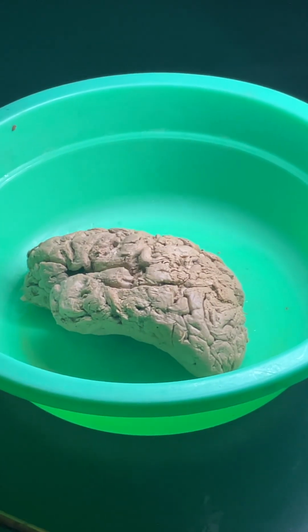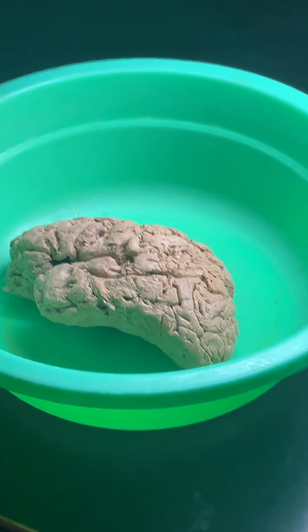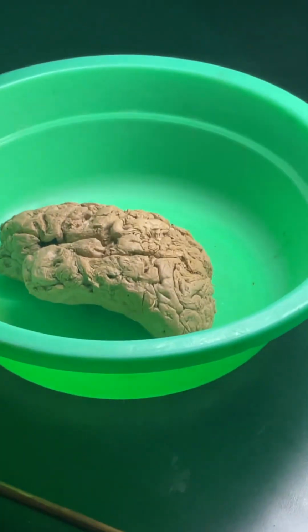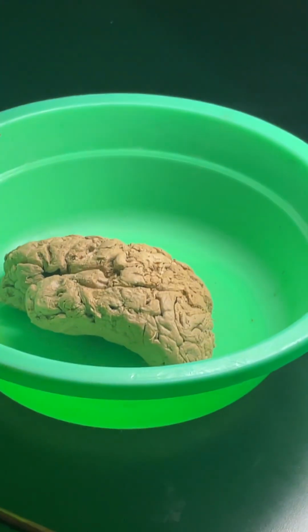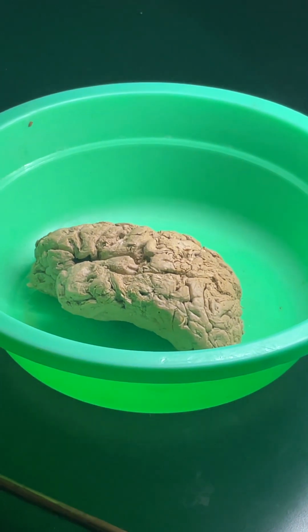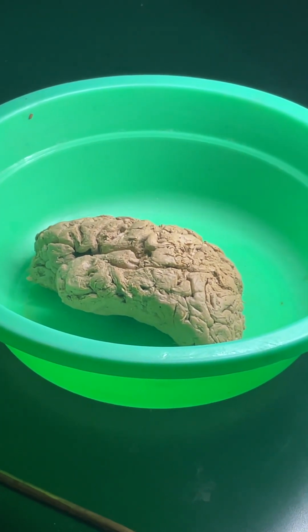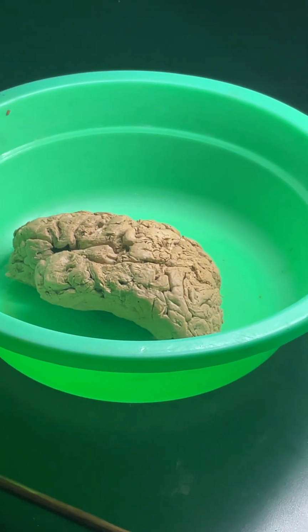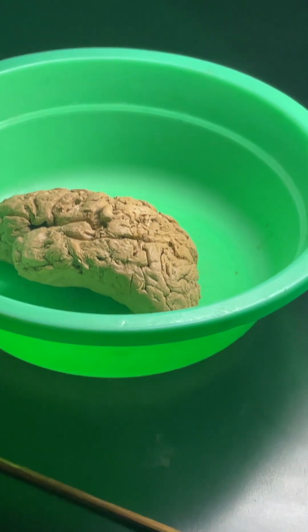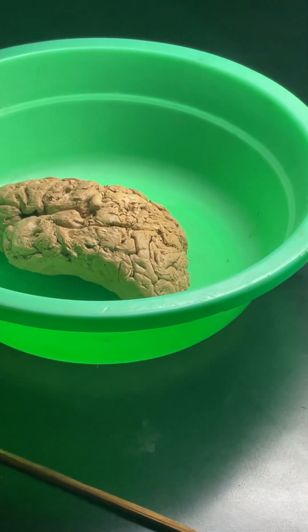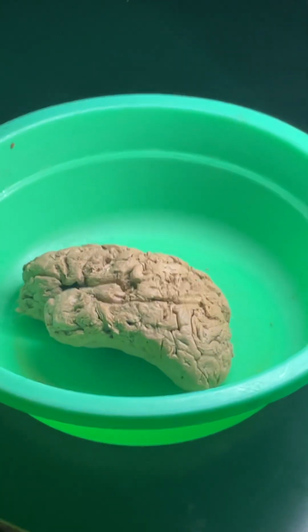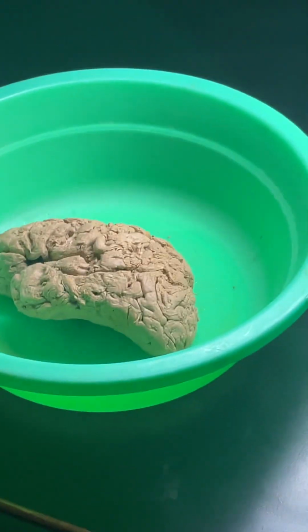So if we spread out the cerebral cortex, make it flat and thin, how big do you think it is? A quarter of 1 square meter? How big or how wide will it be? The total, no? The total.